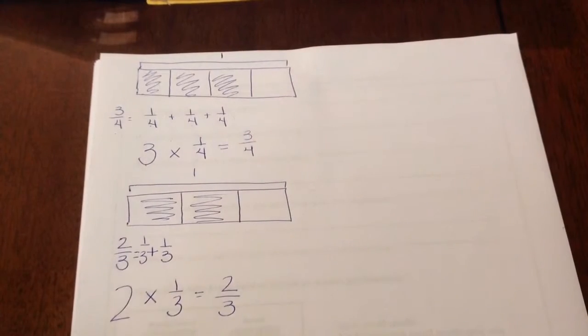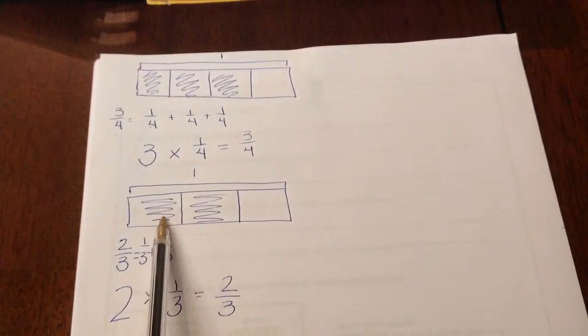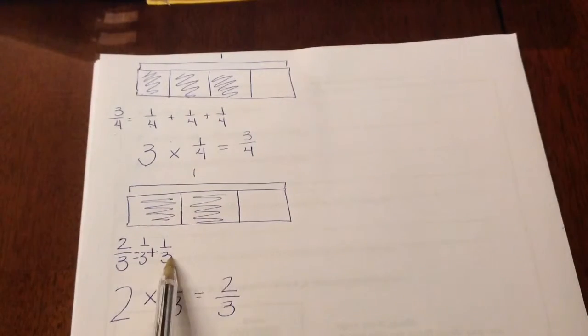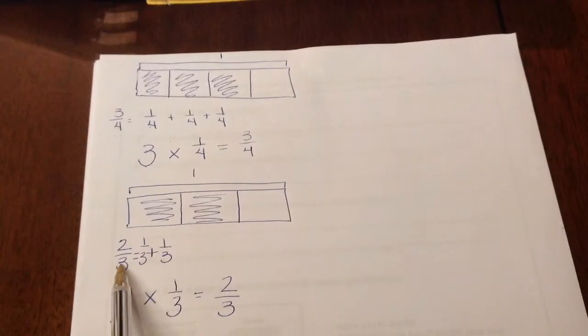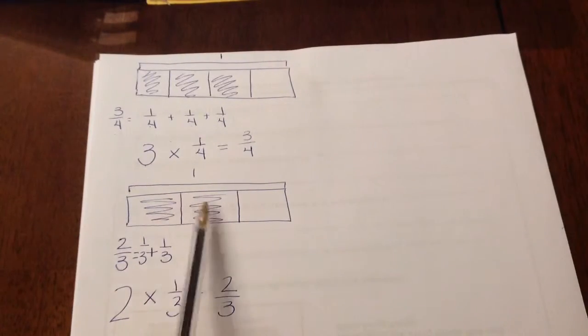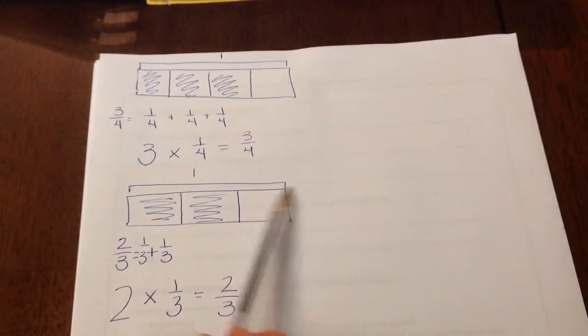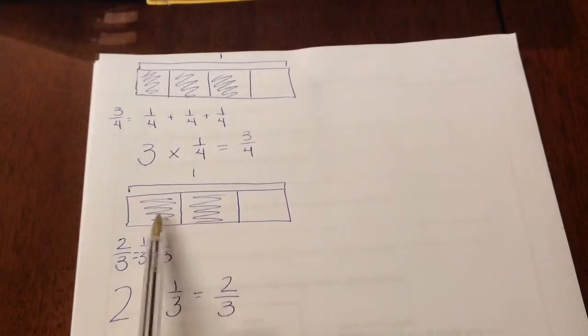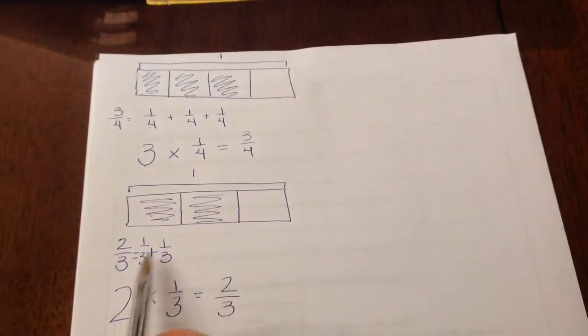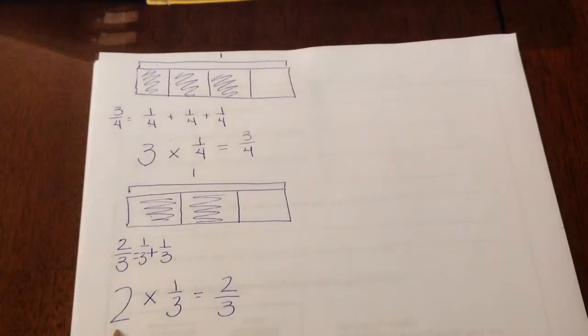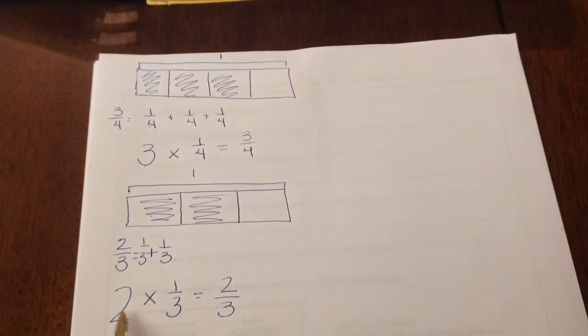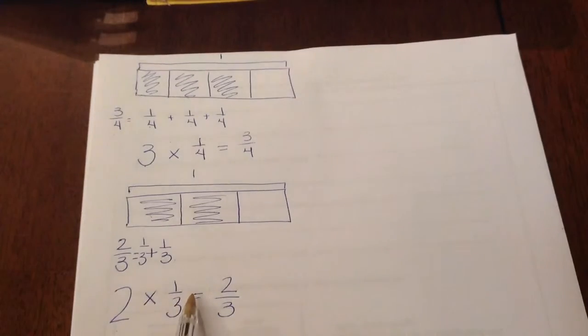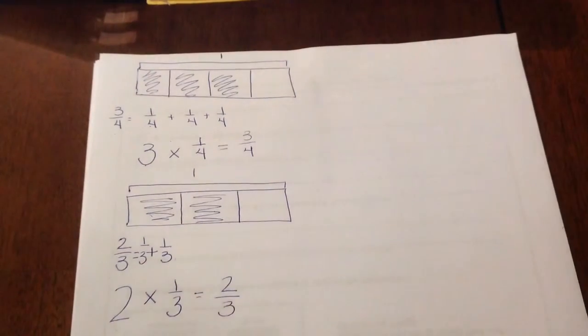If this is what you got, you are correct because I have 1/3 plus 1/3, which is 2/3. I can count it: 1/3, 2/3 out of 3 pieces. Or, for multiplication, I have 2 groups of thirds. 2, you notice it's larger, times 1/3. This 2 is larger because it's a whole number. It's my number of groups. 2 times 1/3 is 2/3.